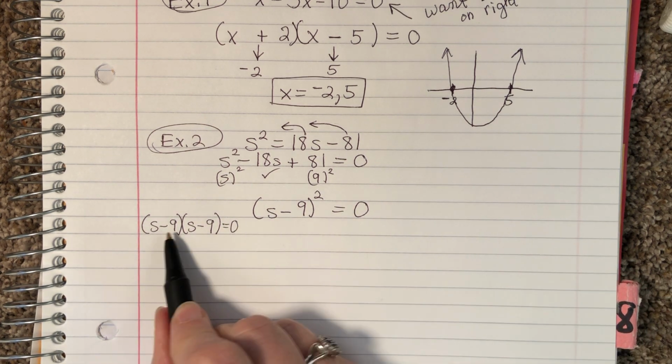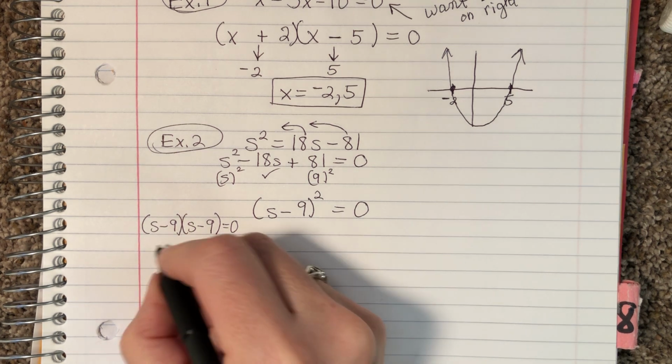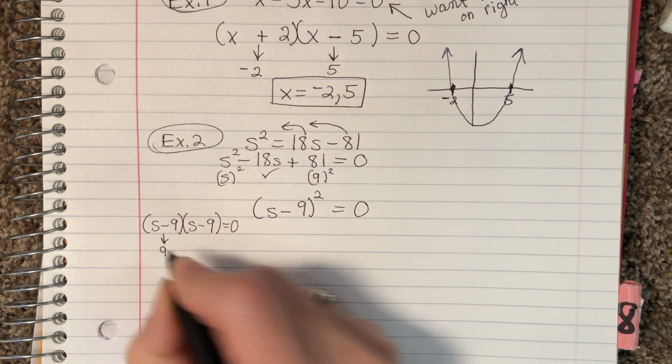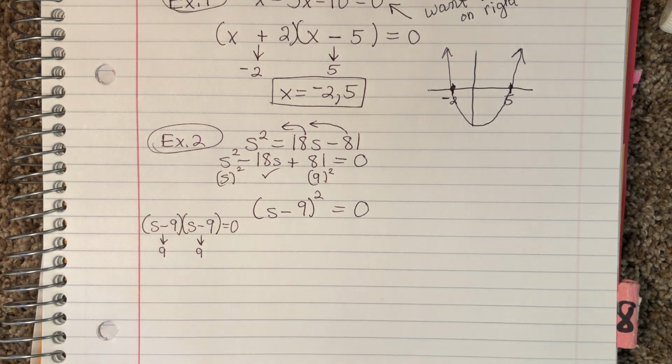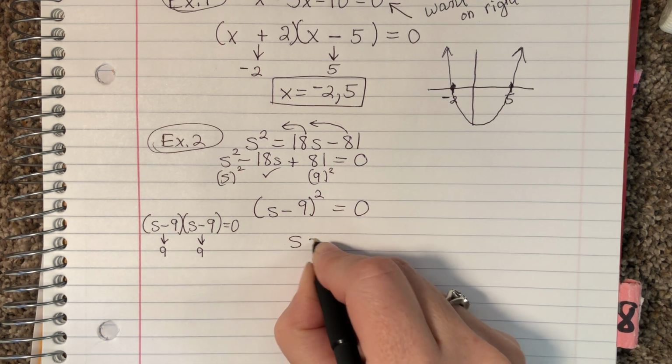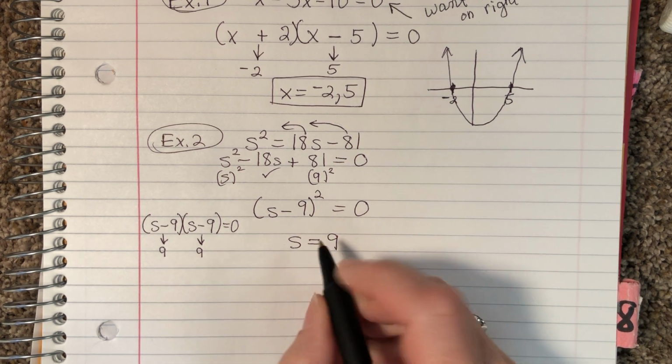So I know the answer is going to be 9 for each parenthesis. 9 will make each one go to 0. 9 is the same as 9. So we only have one answer. s is 9.